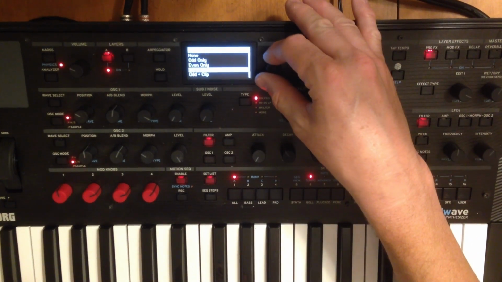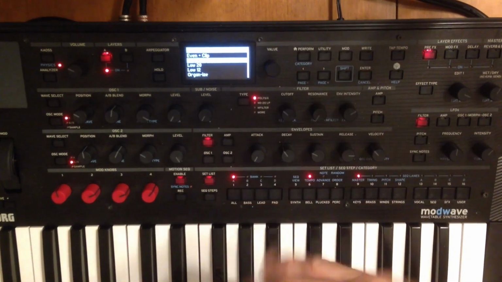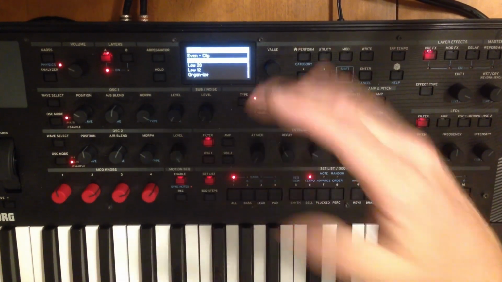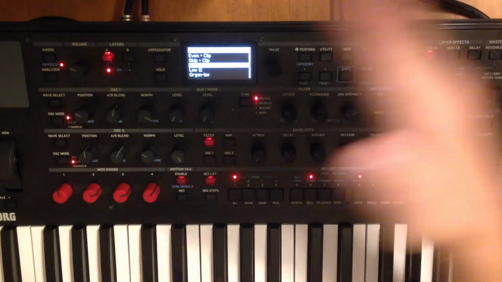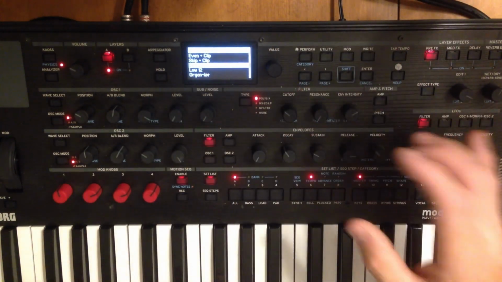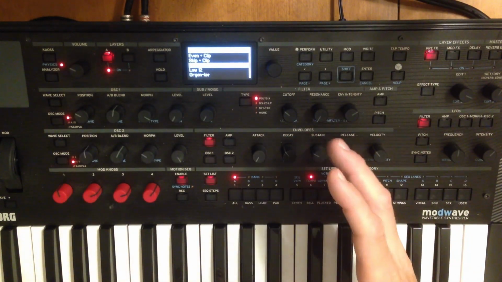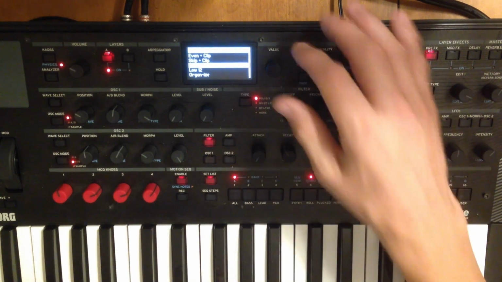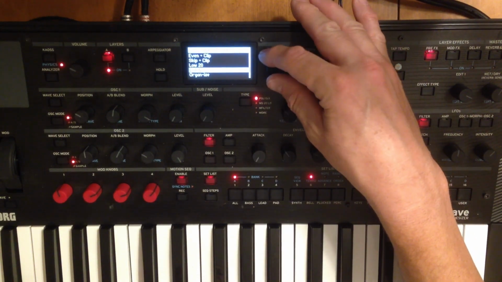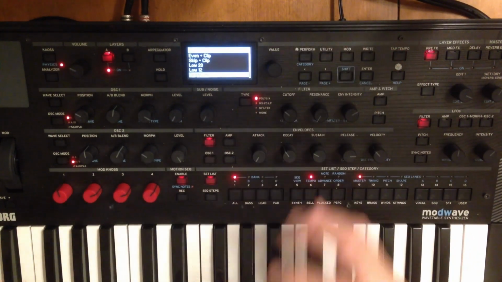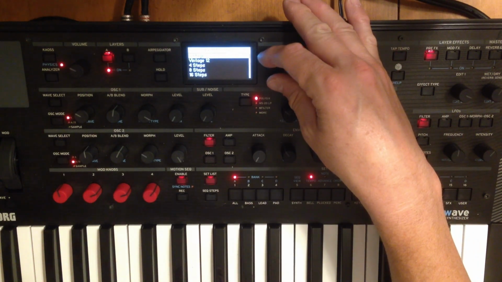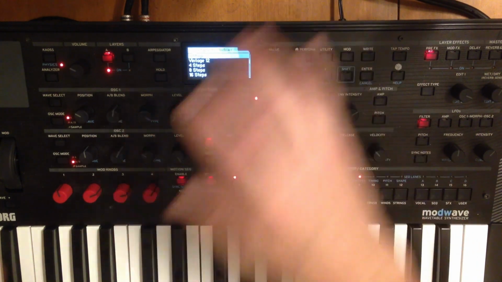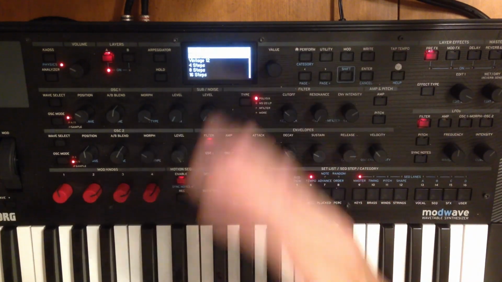Listen to some of these. Clippers add gain to the signal, but then they clip it so that it doesn't actually distort. The low 20 only gives you the lowest 20 of all of the harmonics in the wavetable. So it's bass mostly, low 12. Organ simulates the drawbars of an organ. Then there's vintage 8 and 12. These quantize the wavetables to 8-bit and 12-bit.